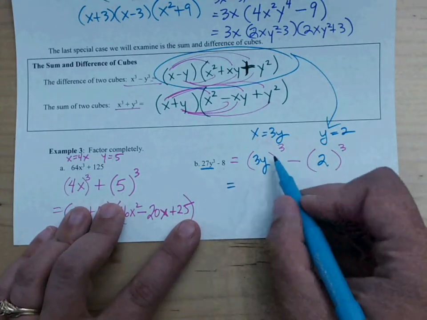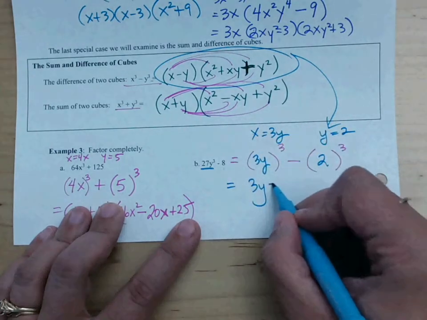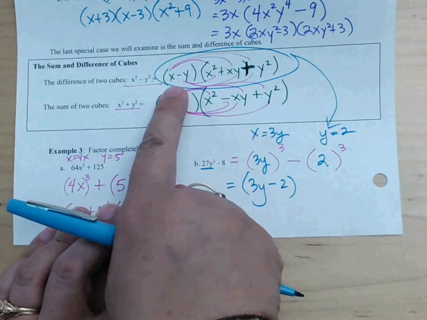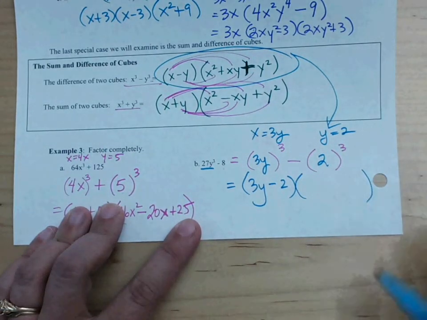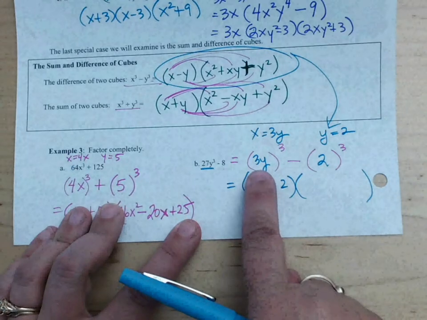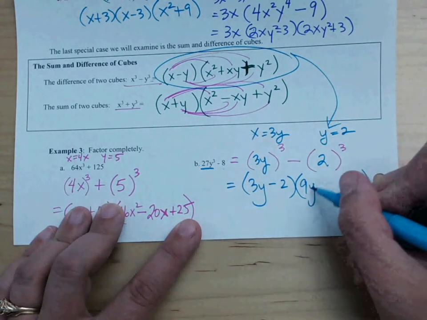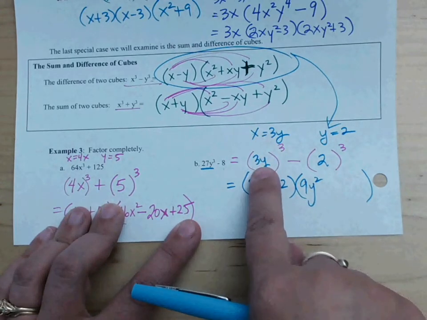Okay, so 3y minus 2, you see how that is in the first position. X squared would be 9y squared. I just squared this term, right?